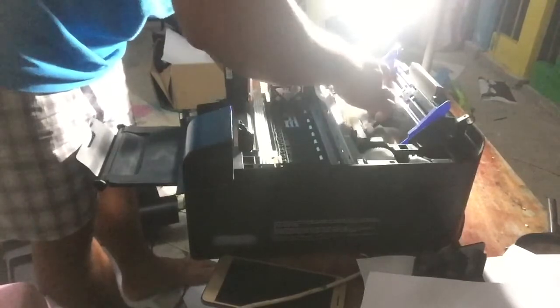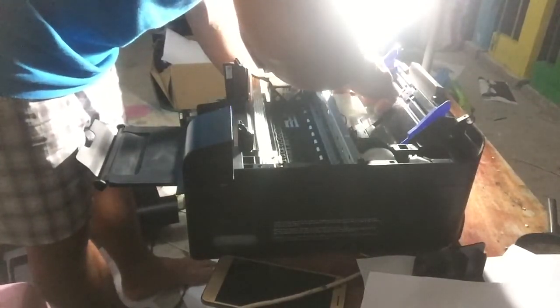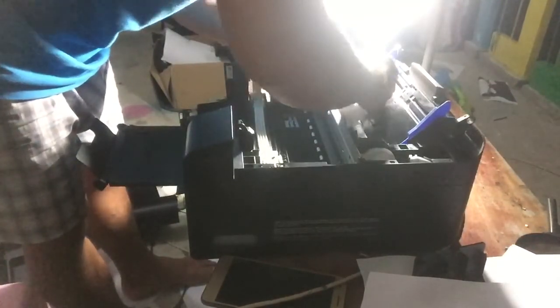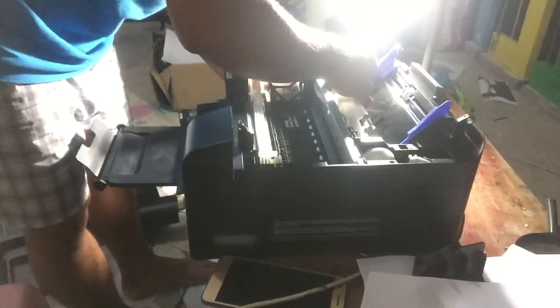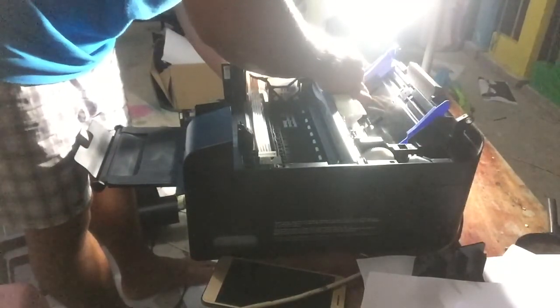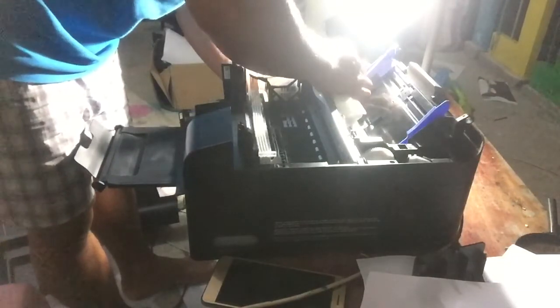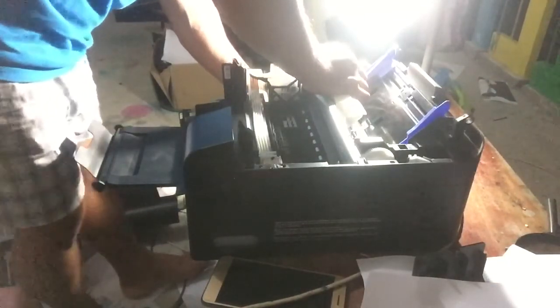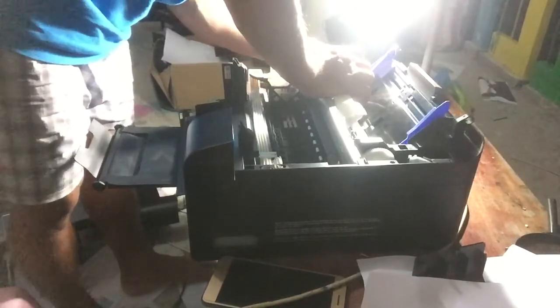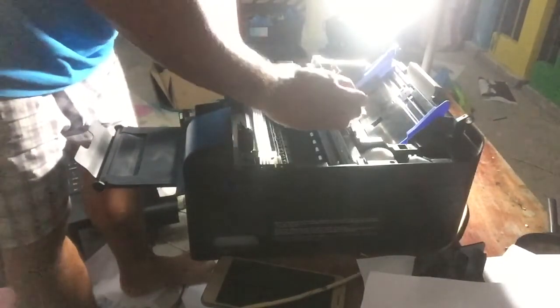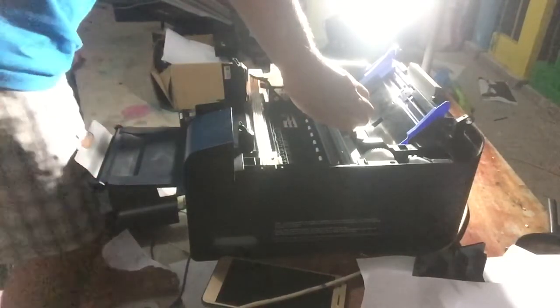Then, okay, put back all the connections, the flex cable which is connected from the printhead, then the sensor going to the board, then the connections, power for the dynamo from the right, then from the left, then the power supply. Okay, I think that's it. Then let's check, hopefully this will work.